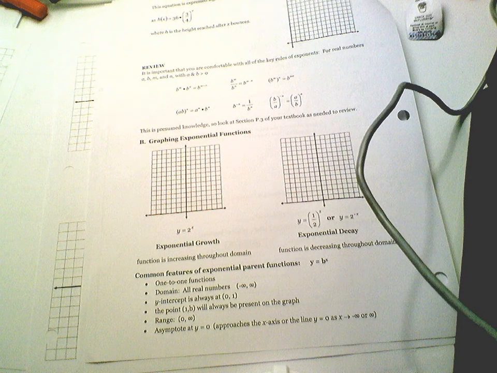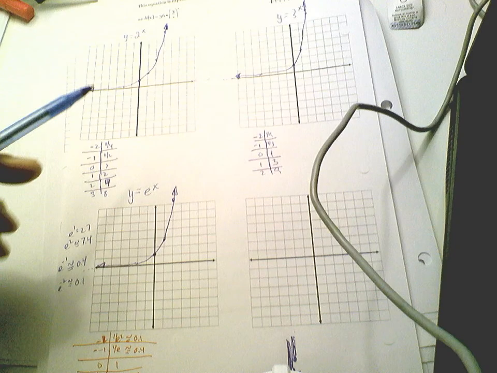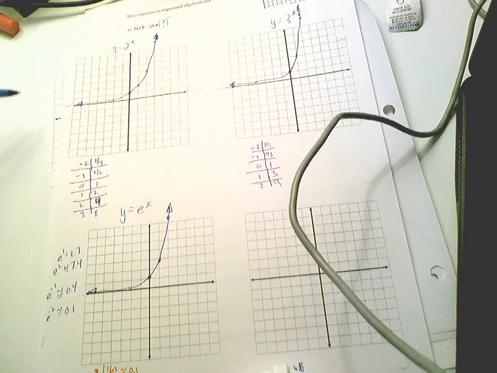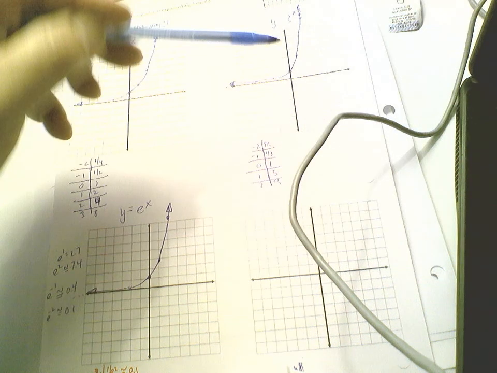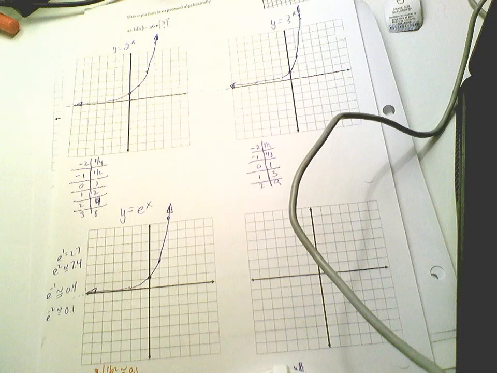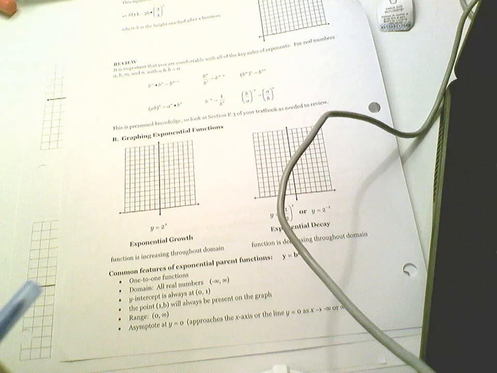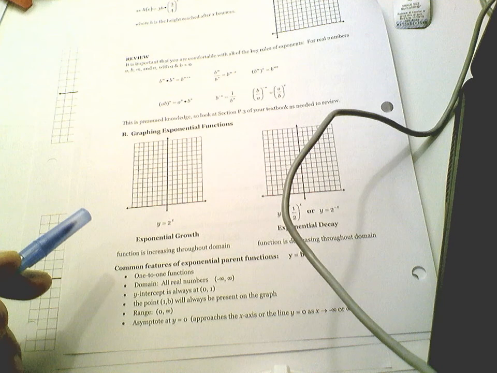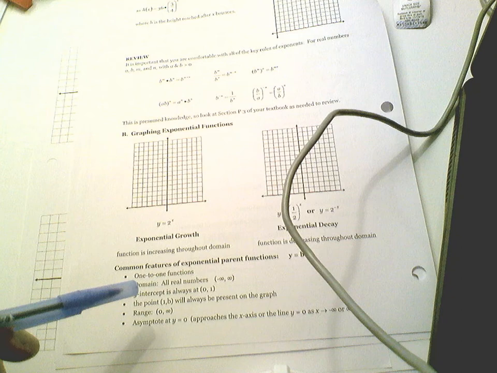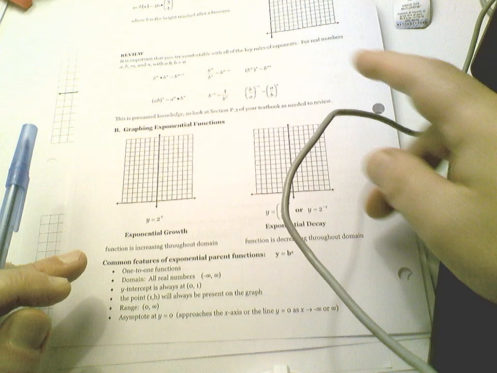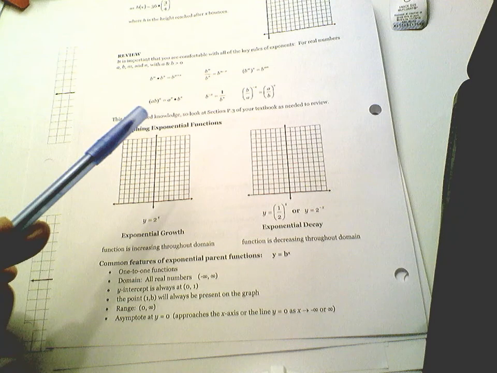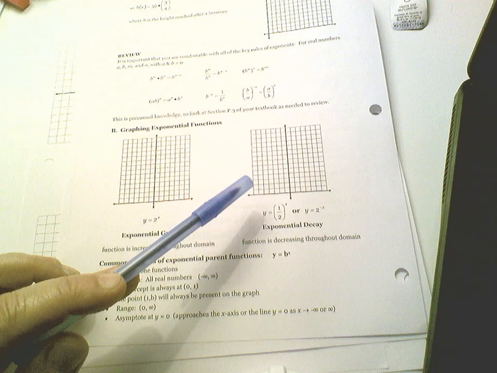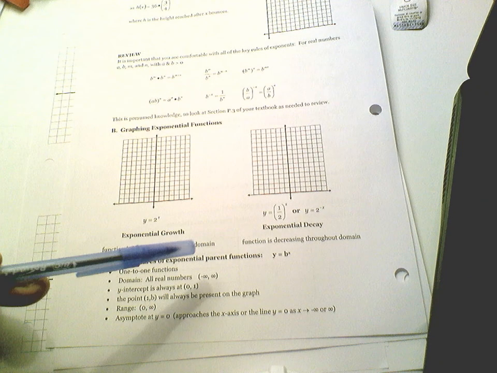Also important with exponential growth functions, and it's also true with exponential decay functions, we're always going to have a horizontal asymptote at y equals 0. So let's start talking some transformations. There's one other important point I'd like you to write down off to your side here: when I transform any exponential function, any vertical shift is going to move the horizontal asymptote. Any vertical shift will move the horizontal asymptote.